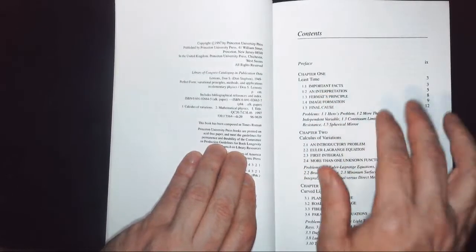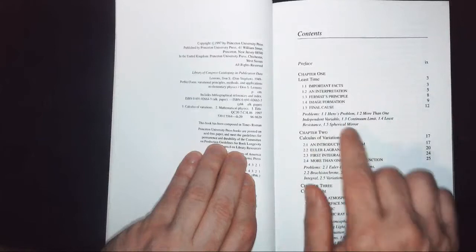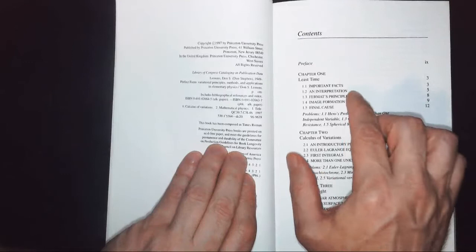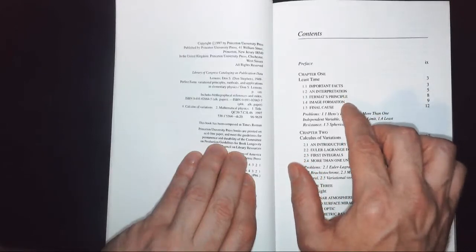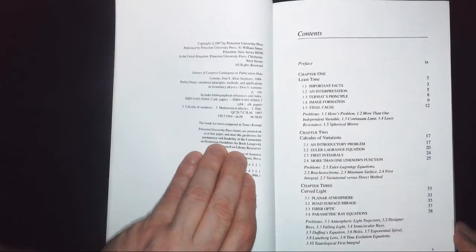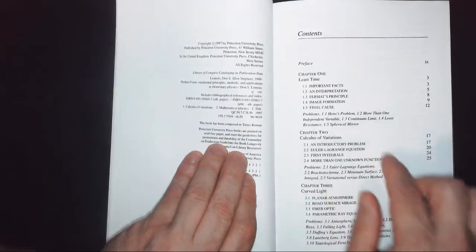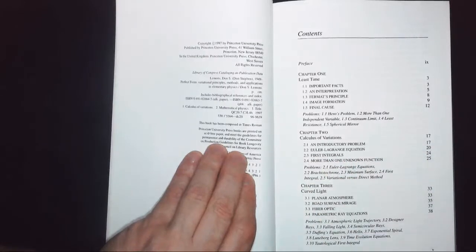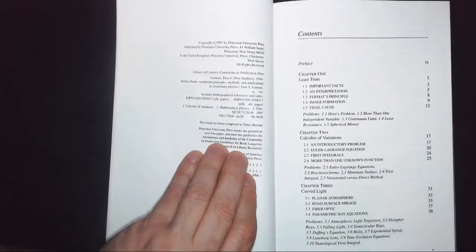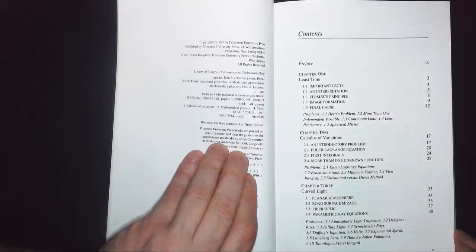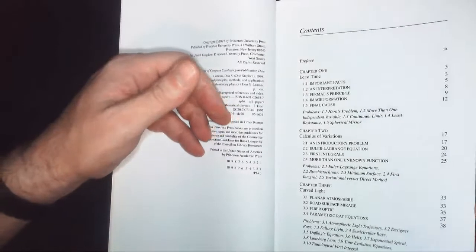And in here, you have Hero's problem. That's very important. But in here, he goes through and talks about Fermat's principle, the principle of least time. He talks about image formation and stuff like that. Part 2, he goes into calculus of variations and talks about the Euler-Lagrange equations. Very important, and they're going to be used over and over and over in the latter part of the book. Basically, this is a way to figure out some minimizations.